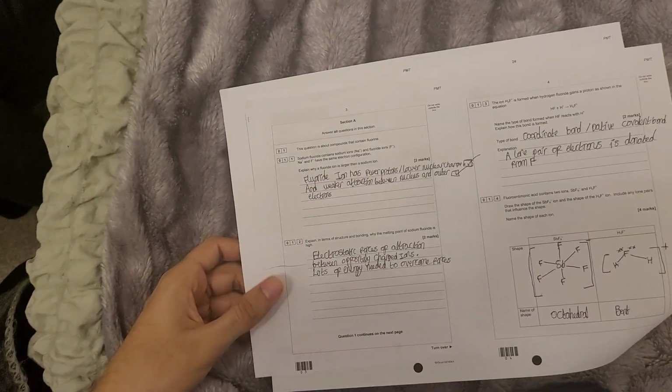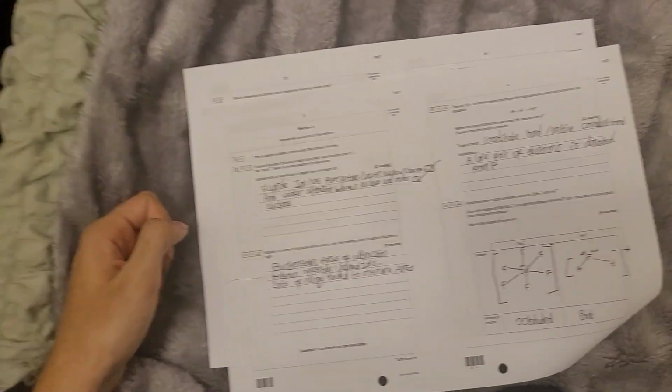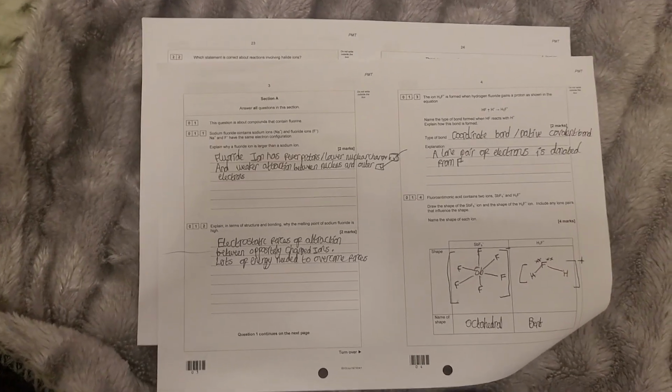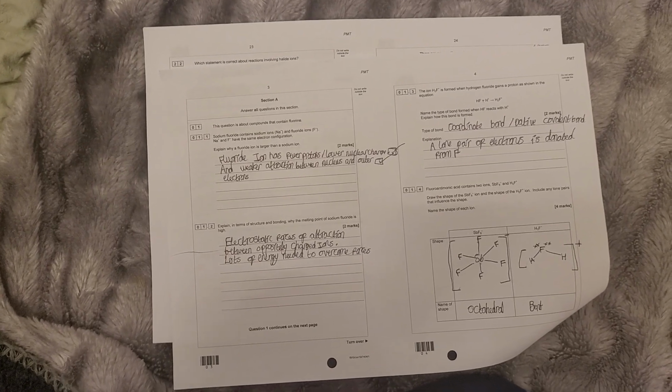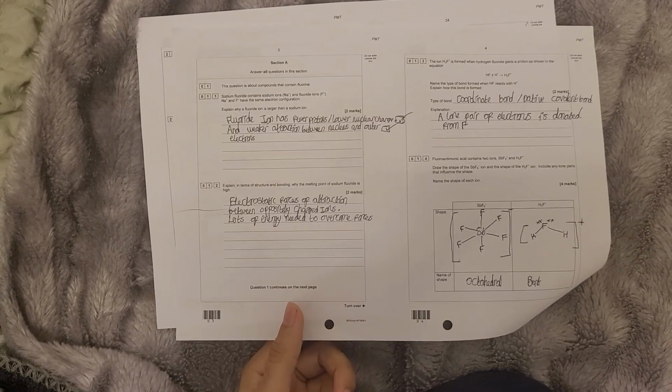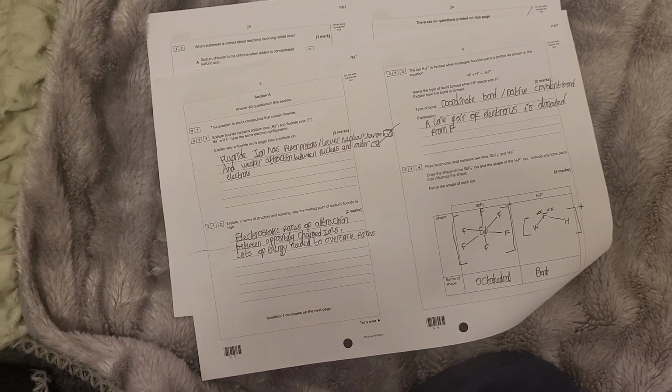Question 1.1, explain why the fluoride ion is larger than the sodium ion. Now, if it's larger, it's going to have a weaker attraction between the nucleus and the outer electrons. So what does that mean? Well, it's going to have a lower nuclear charge, fewer protons.